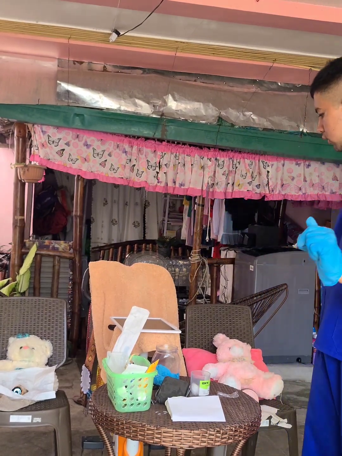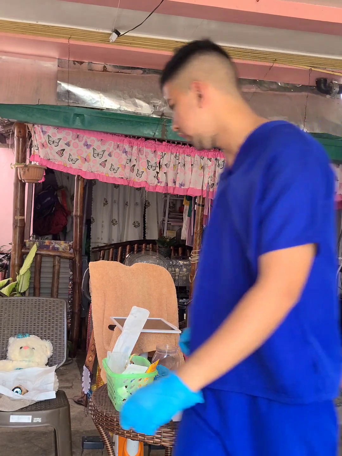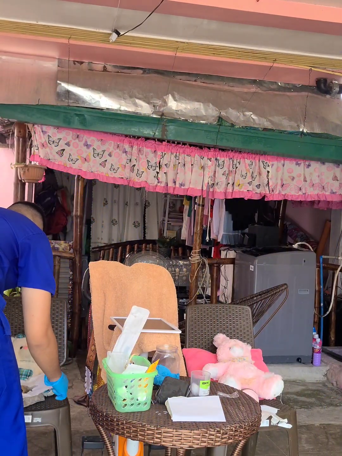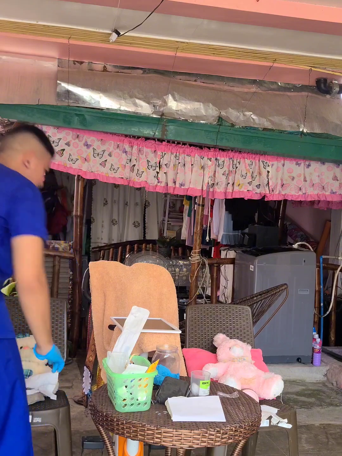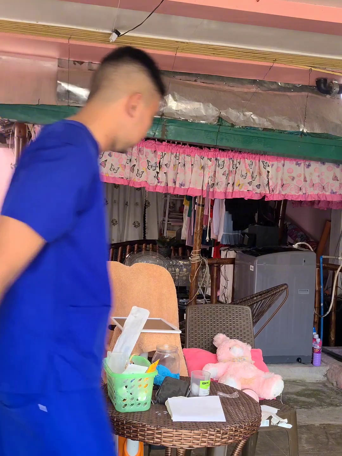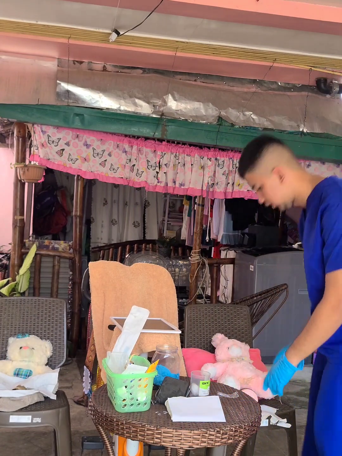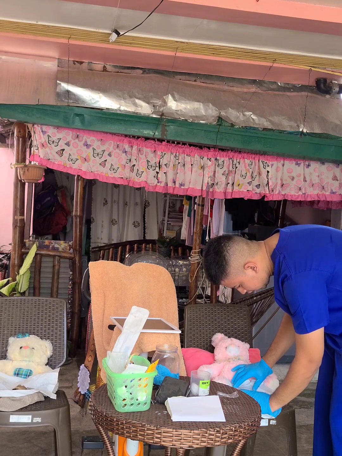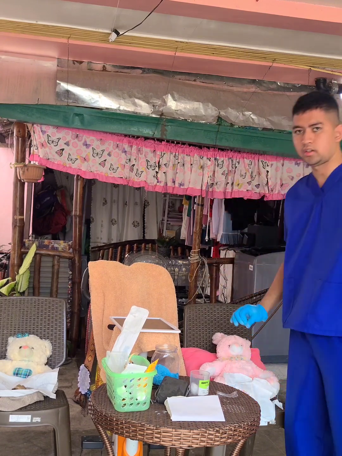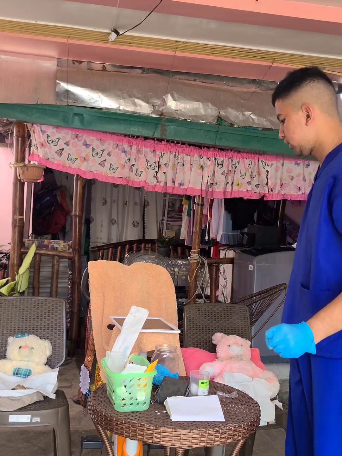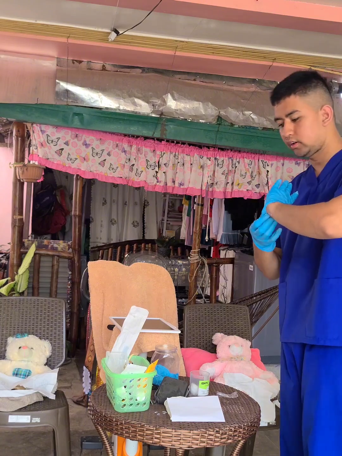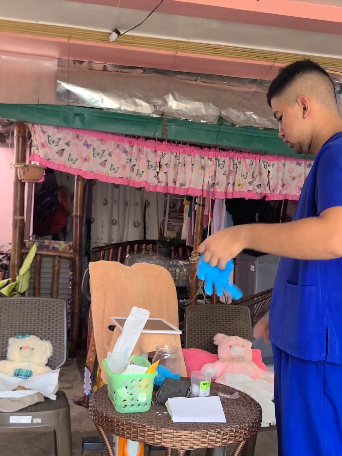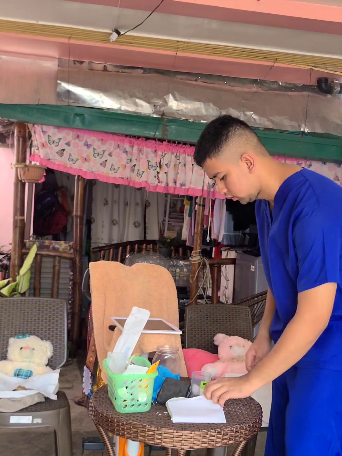So now we put on our gloves, we're going to prepare the drainage, and then we're going to put the sterile drainage around the patient's perineal area, and then for the female as well, around the labia, I mean the vagina. Then after that, we're going to discard our gloves and then put on sterile gloves.